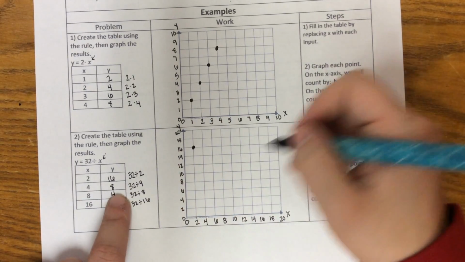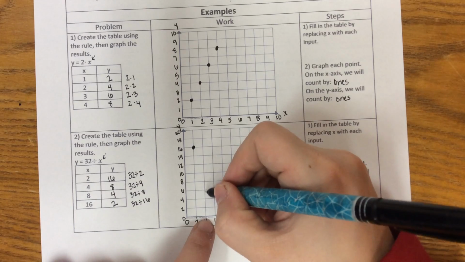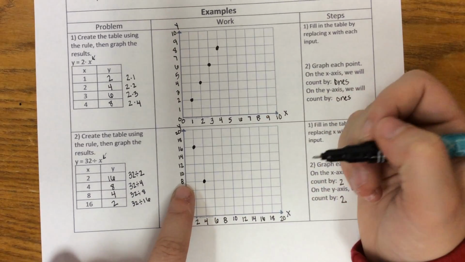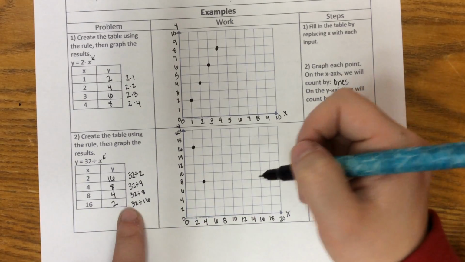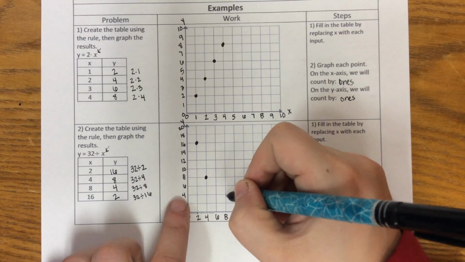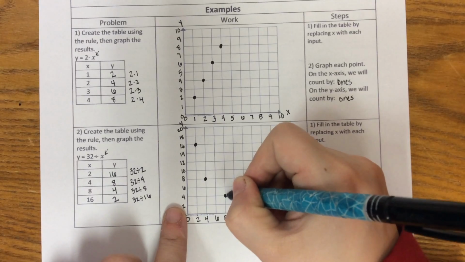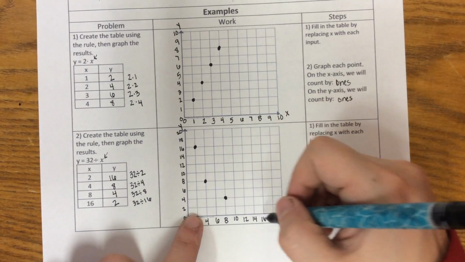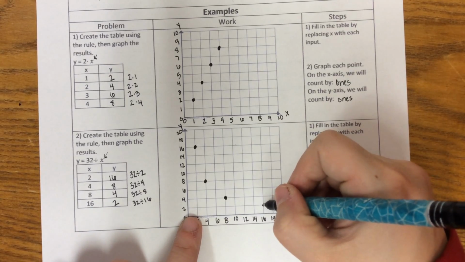Okay, now I have 4, 8. So I go right to the 4 and then up to the 8. Okay, now I have 8, 4. So I'm going to go right 8 up to 4. And 16, 2. So I go right to 16 up to 2.